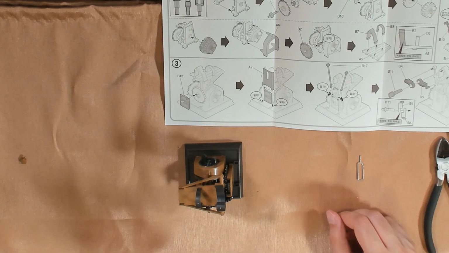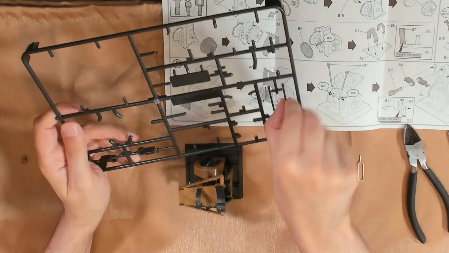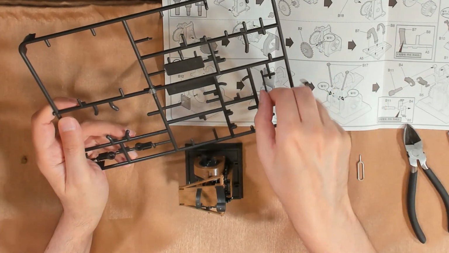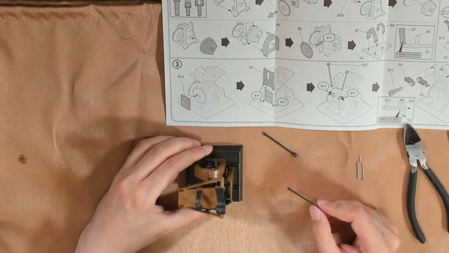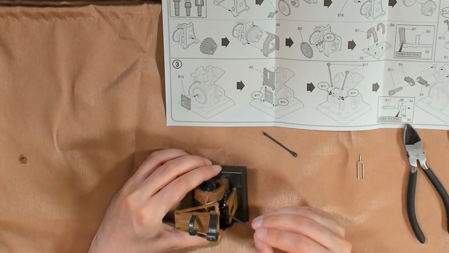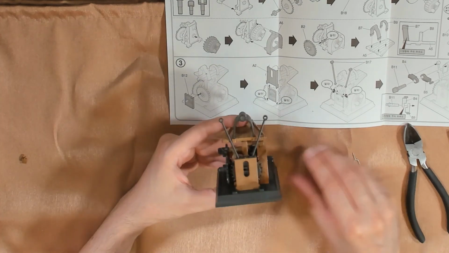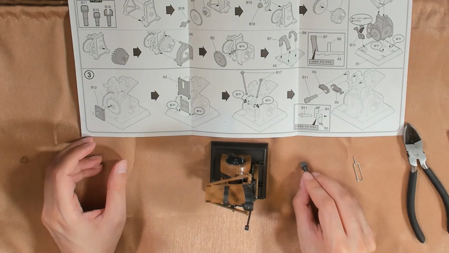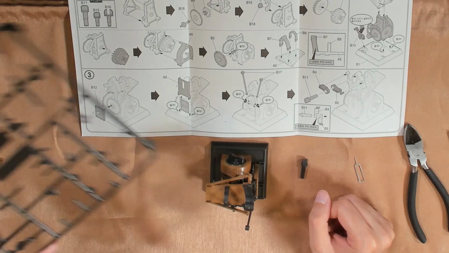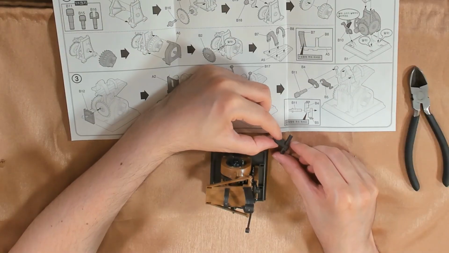Next, B17, which are 2 parts apparently. These rods. B17 goes to these notches of B12. And that's how it looks. Next, we need our B11, this bolt, and we need another part, B4. And then B5.